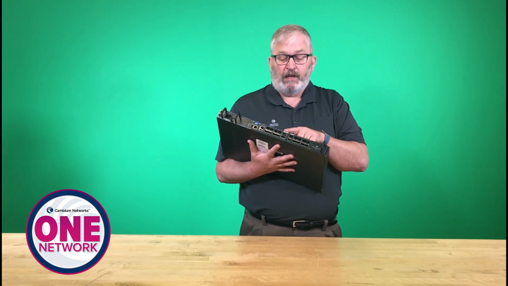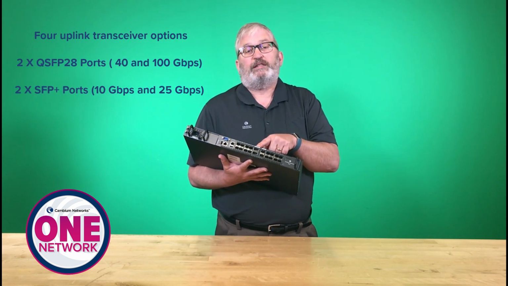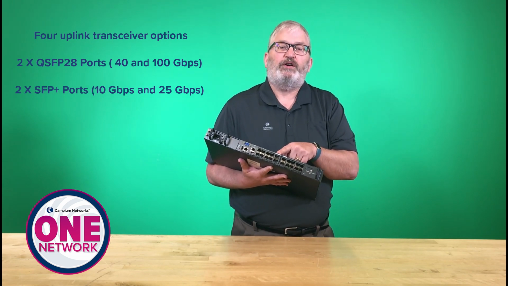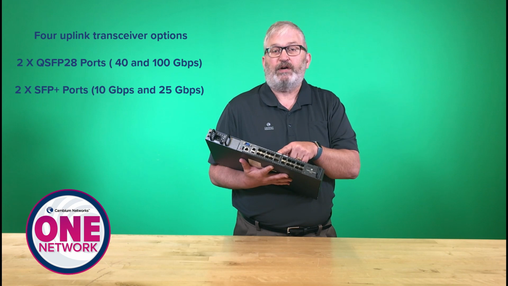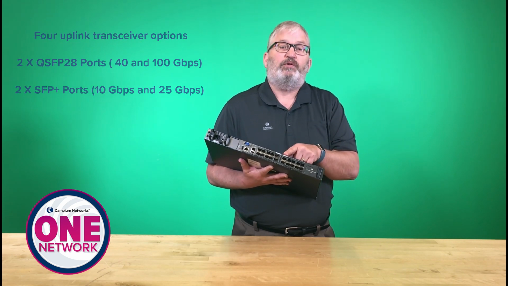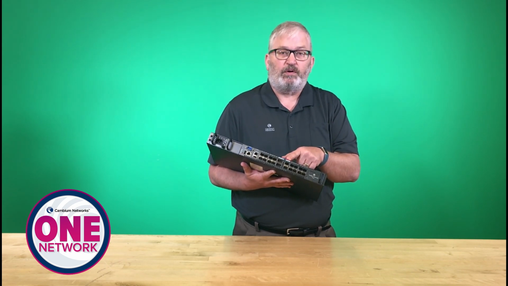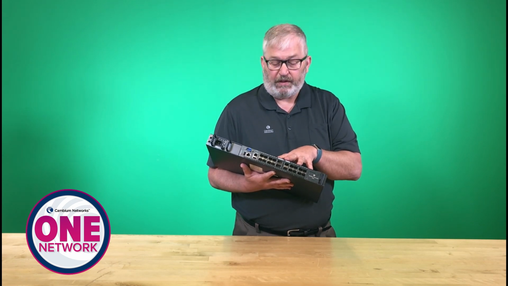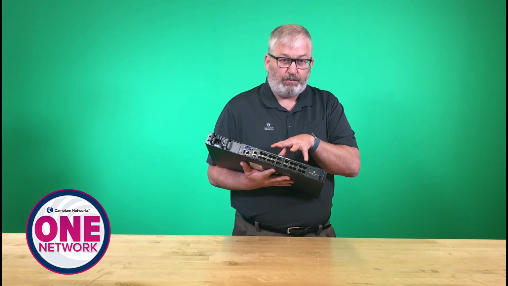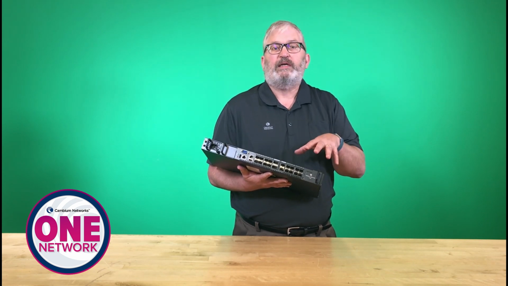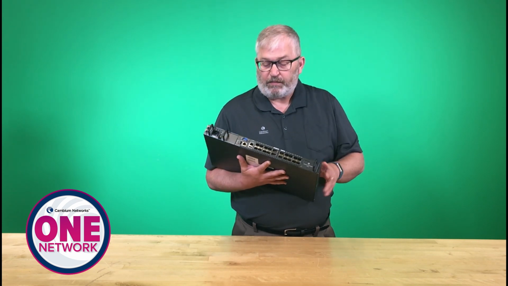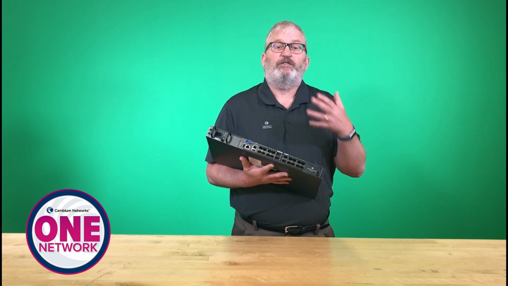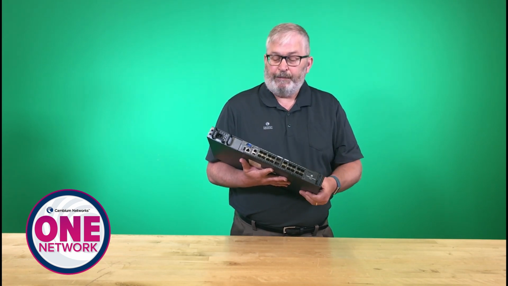In the uplink transceiver direction, there are 4 ports on here. There are two XSFP ports that can give you up to 40 or 100 gigabit per second uplink directions. You can also deploy this with 2 SFP+ ports, which are the 10 and 25 gigabit per second uplink direction. Again, those are sold separately, and you can decide what kind of uplink capacity you need for those uplink ports. There's also a console port here that you can use for out-of-band management of the device.